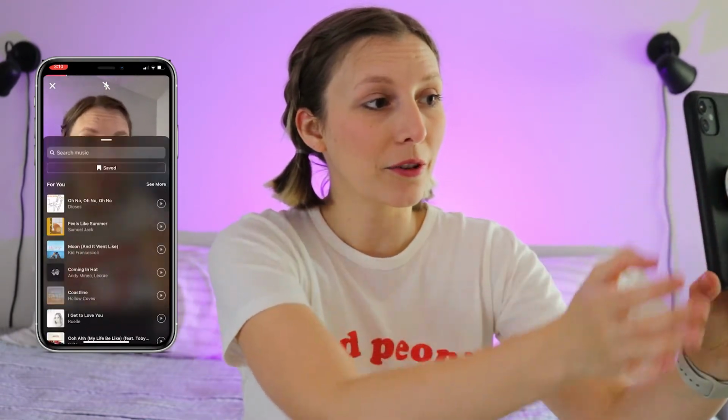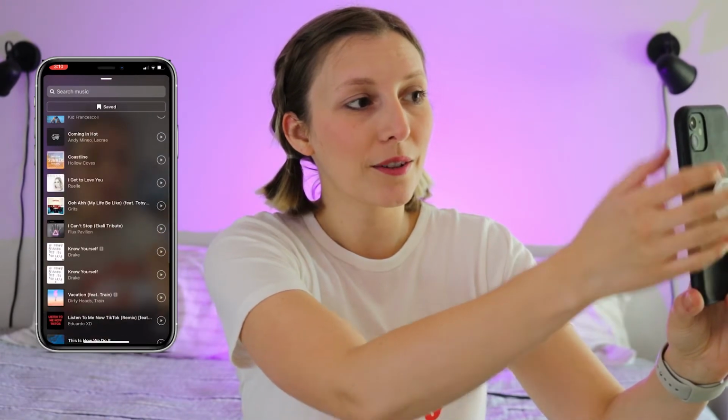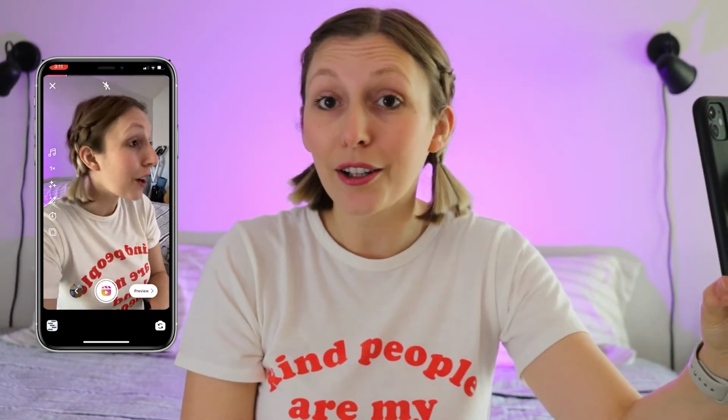So from this creation page, there's a few different things that you can do over on the left-hand side. You can of course add audio by clicking the little music notes. You can either use saved audio if you have any, or scroll through all of the different music options or search here at the top. The reason that there's an audio option here on the creation page is because that way you have the option to dance along with a song, or even use a pre-saved audio that you really like that's trending. You can do that there.